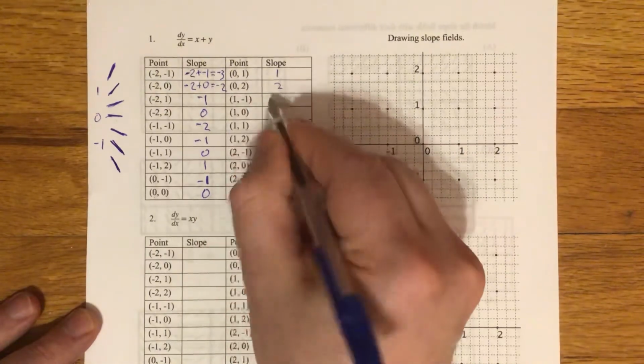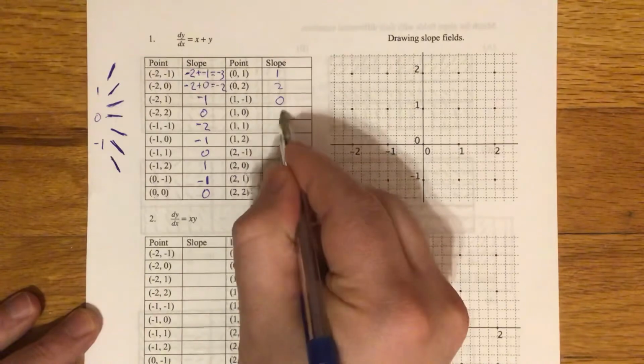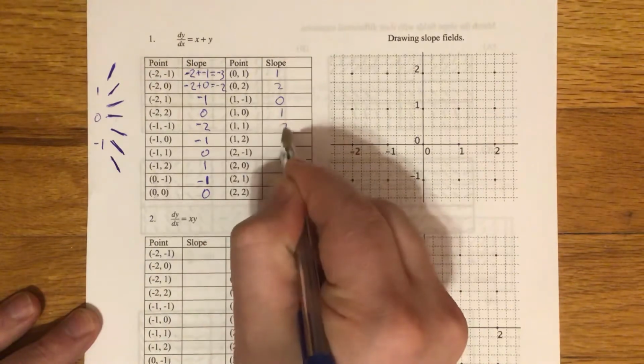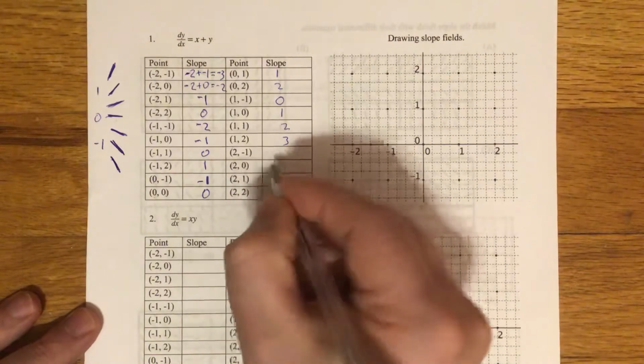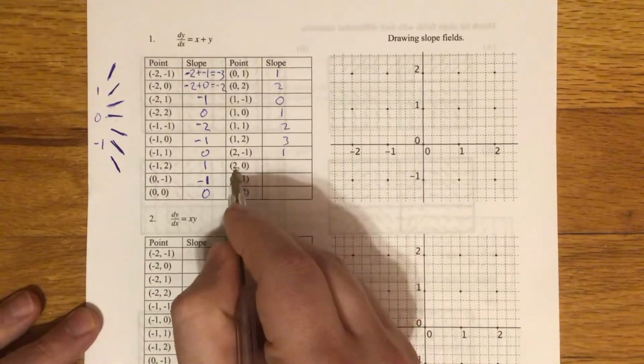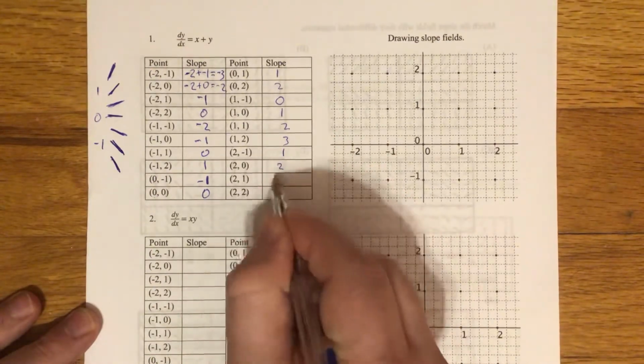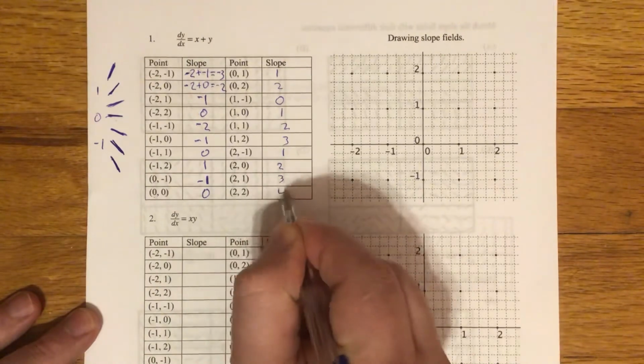1 plus negative 1 is 0. 1 plus 0 is 1. 1 plus 1 is 2. 1 plus 2 is 3. 2 plus negative 1 is 1. 2 plus 0 is 2. 2 plus 1 is 3. And finally, 2 plus 2 is 4.